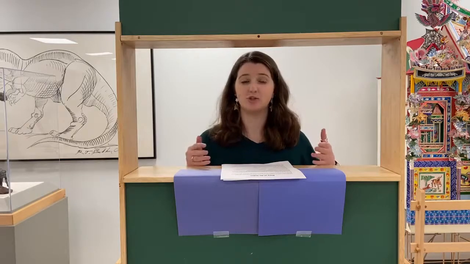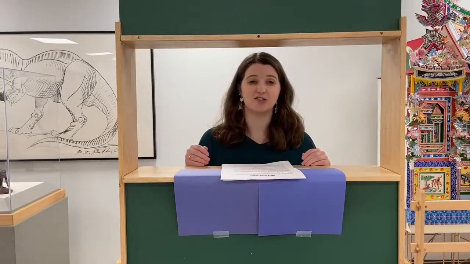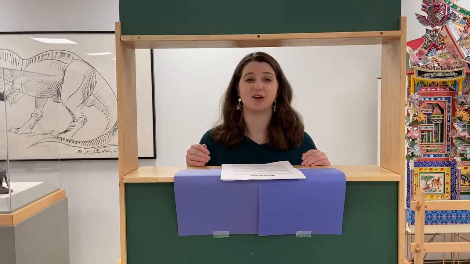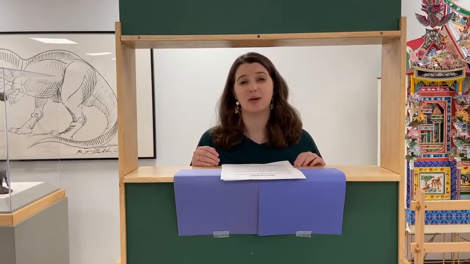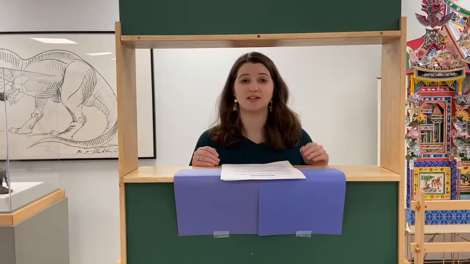Like with any story in folklore or legend or mythology, there are lots of different versions. There are lots of different ways that you can tell the story that makes sense. But the one that we're going to tell you today is based on the story of the Great Race.